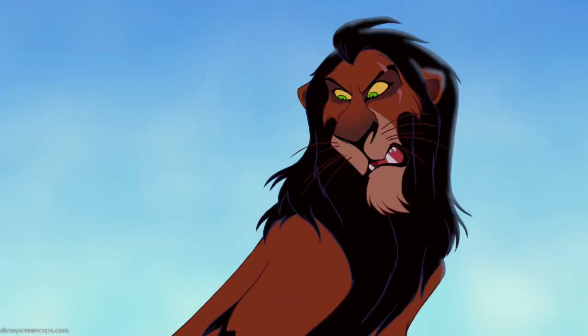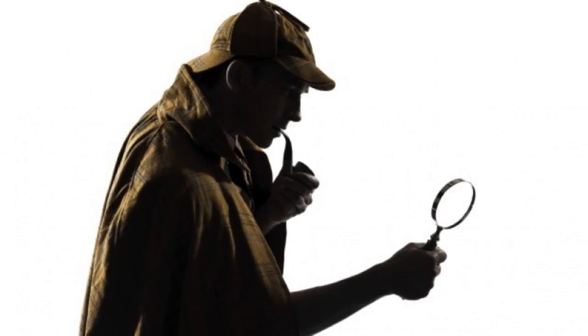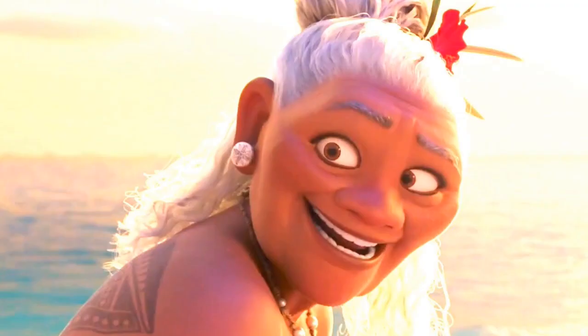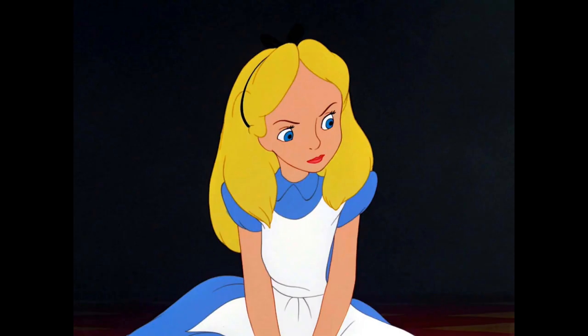Here are some static characters that I found. Scar, Crabbe and Goyle, Sherlock Holmes, Tala, who is Moana's grandmother, Alice in Wonderland, and so on and so forth.